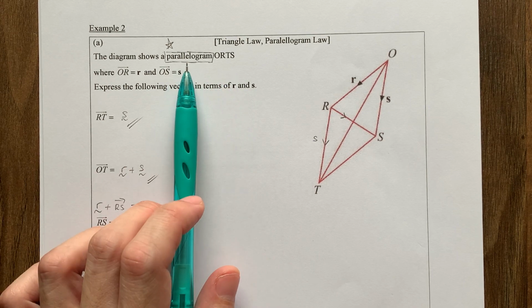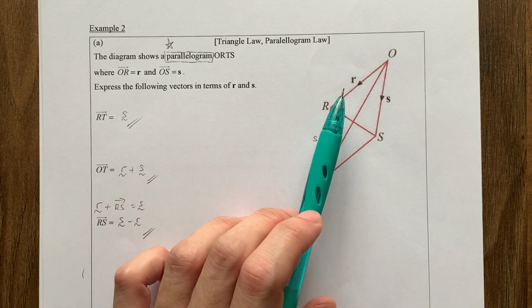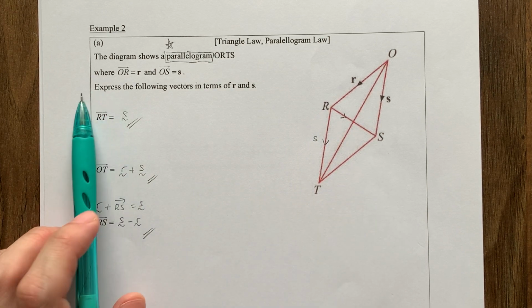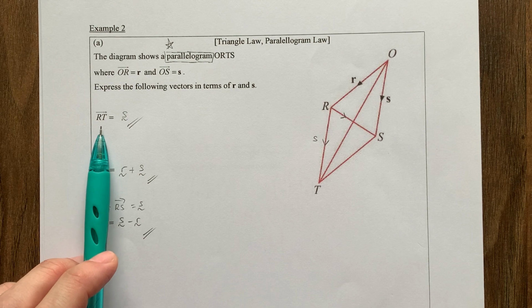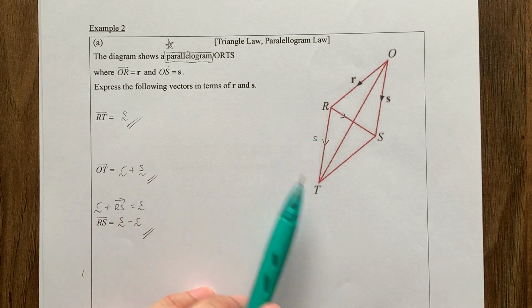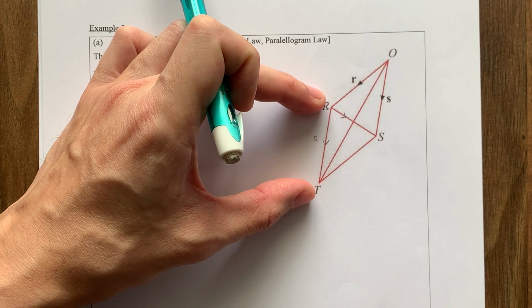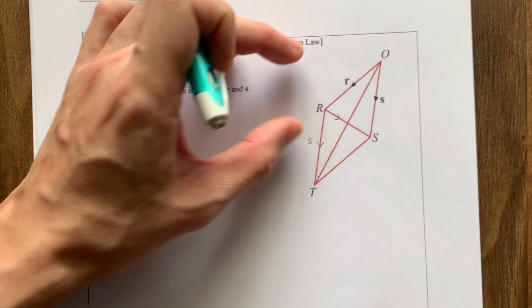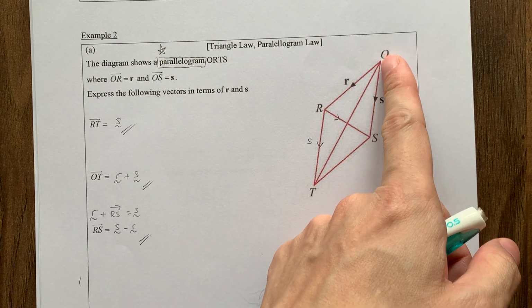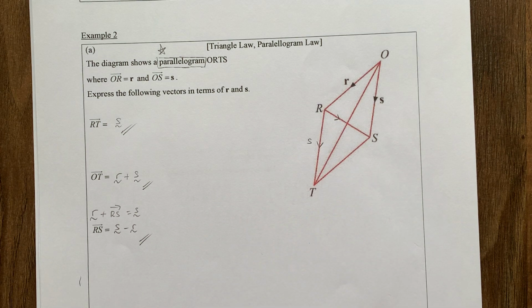So this one is a parallelogram. I have R and S here, and I need to express all these things in terms of R and S. The first one is RT, this one, this direction going down. Because this is a parallelogram, you know that this is the same thing, because that's what parallelograms are, right? So if this direction downwards is S, this direction downward is obviously going to be S also. That's why S is the answer straight away.